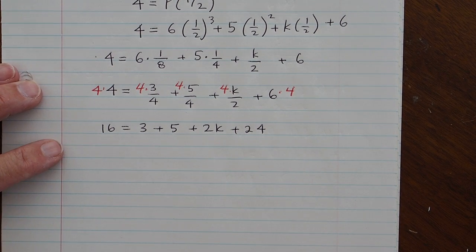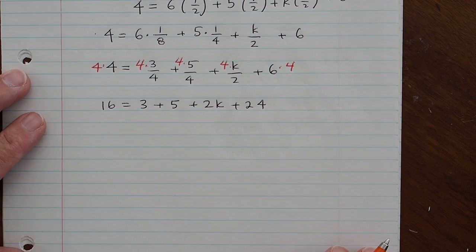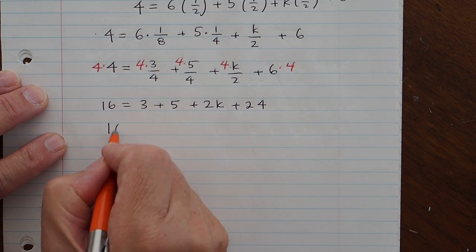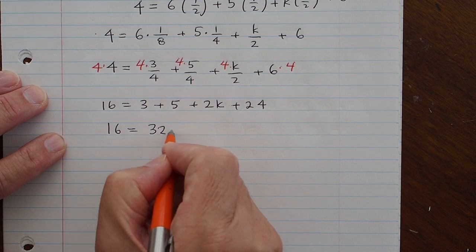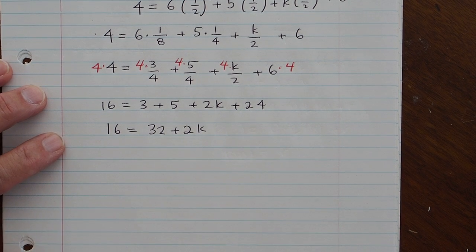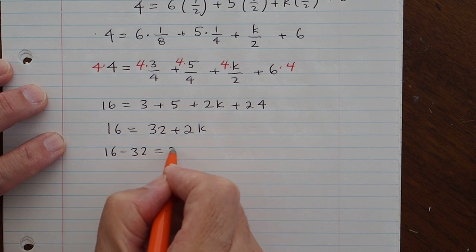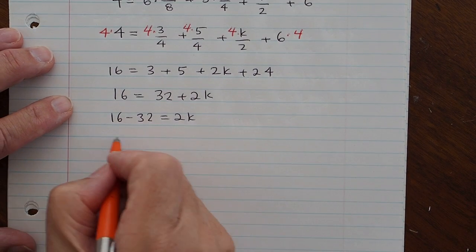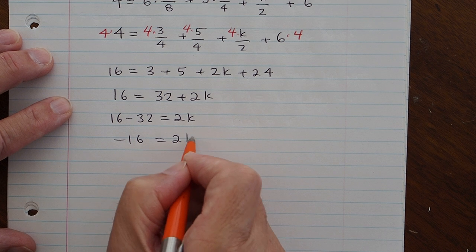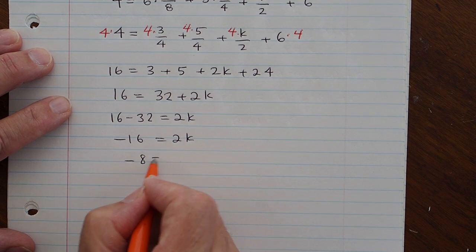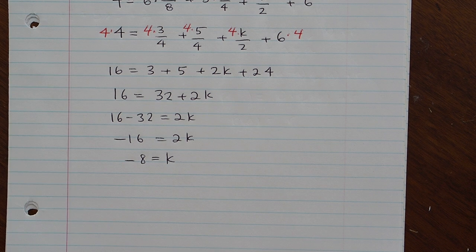Cleaning up the right side before actually trying to solve, just add up the like terms you see. We have 8 plus 24 is 32. 16 equals 32 plus 2k. Subtract 32 from both sides, giving us negative 16 equals 2k. Divide both sides by 2 and you get negative 8 as the required value for k.